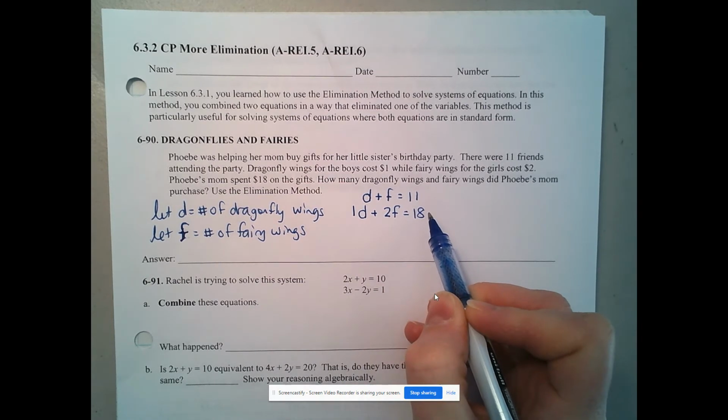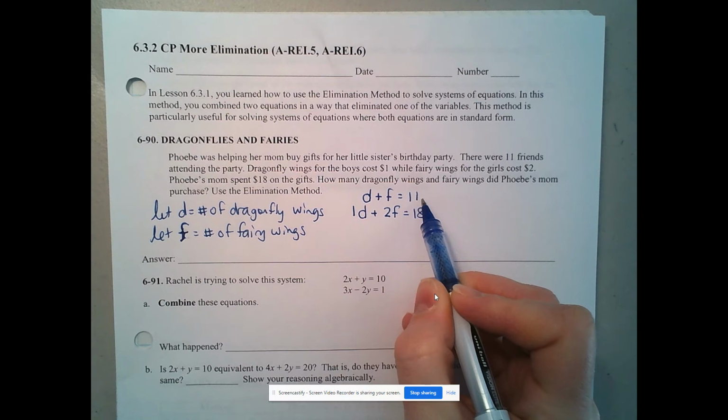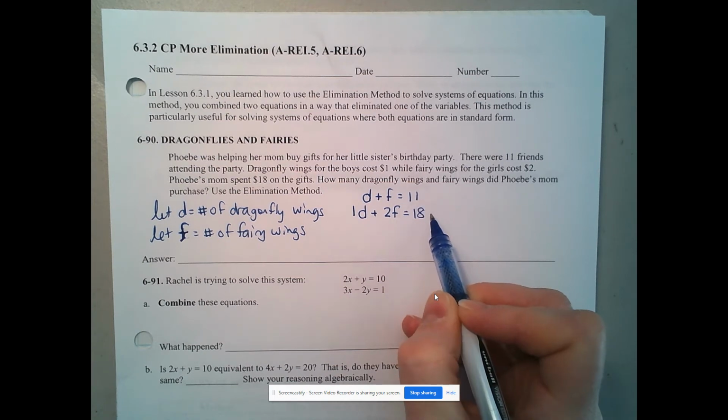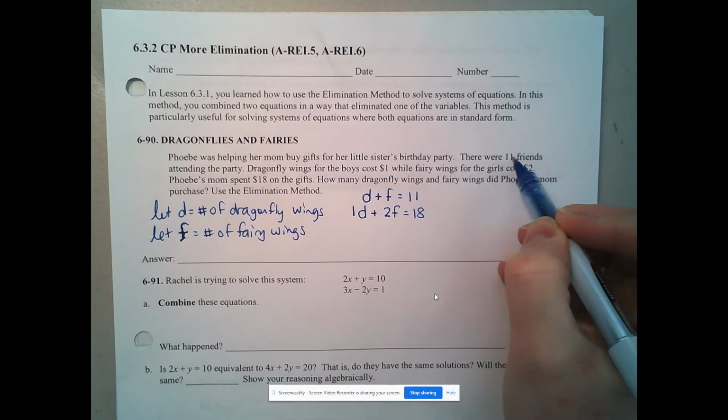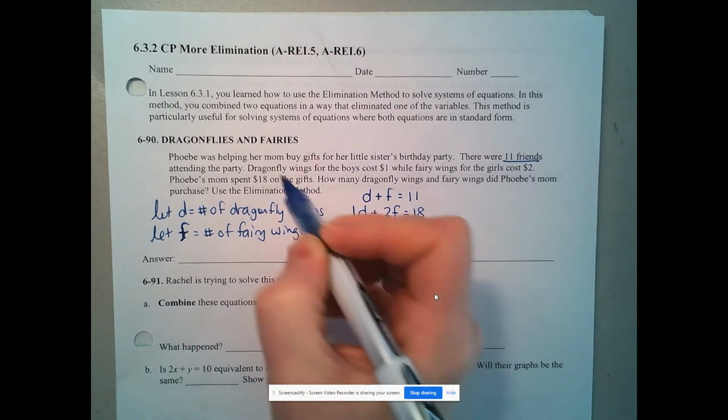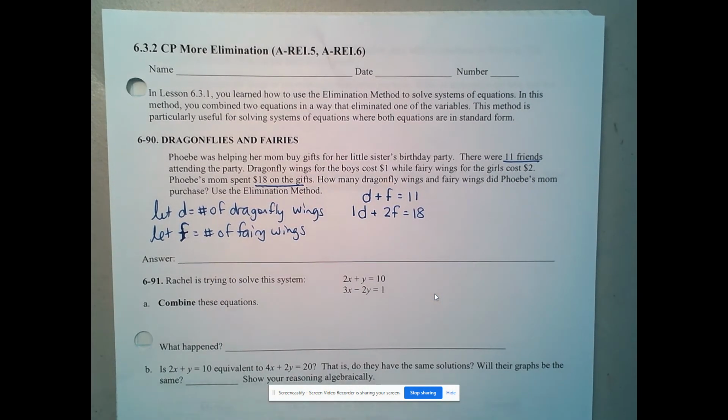So again, when we're setting these equations up, the first equation that I wrote has to do with the number of pairs of wings. The second equation has to do with cost. So there's always going to be one equation for one type of scenario. The first scenario was the 11 friends, so total people. The second scenario was the total cost of the gifts.